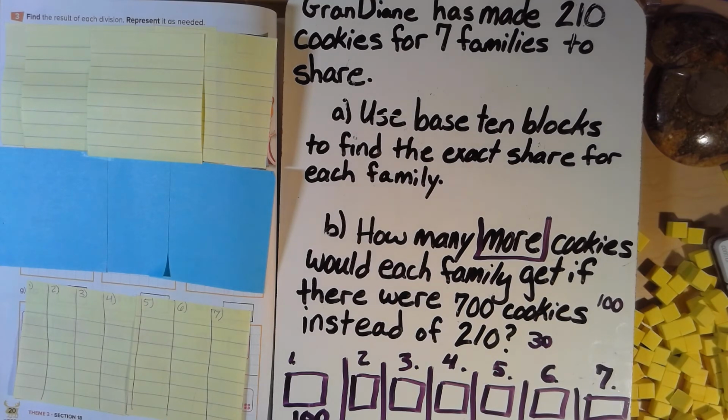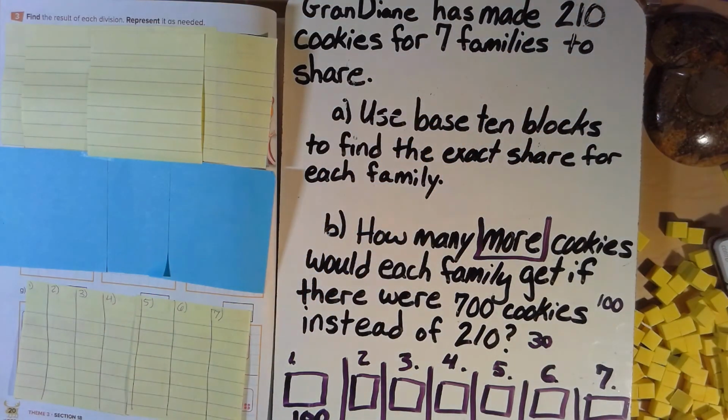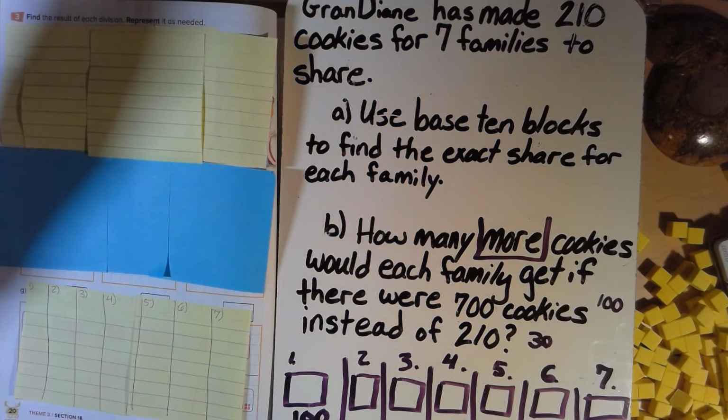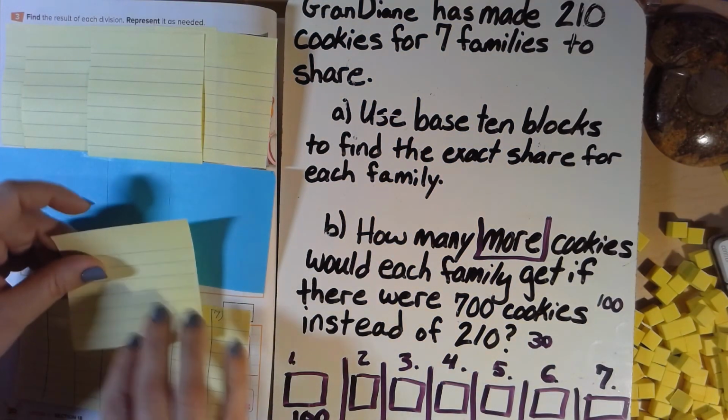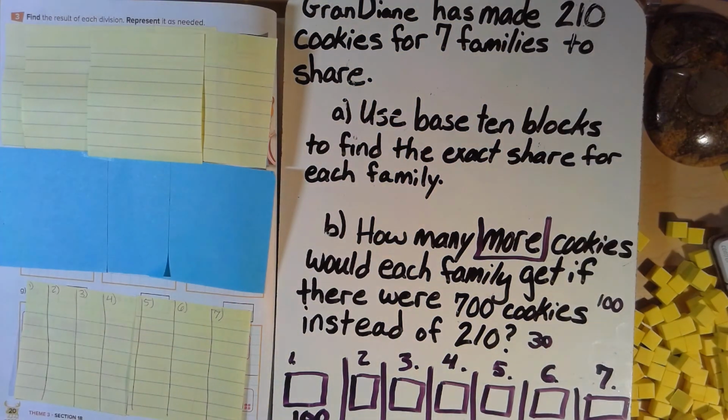Now we're going to have to do subtraction, because I need to know how many more cookies each family would get. The way I would do it is I would take 100, because now I know that they're getting 100 cookies. I'll use the paper that's there.